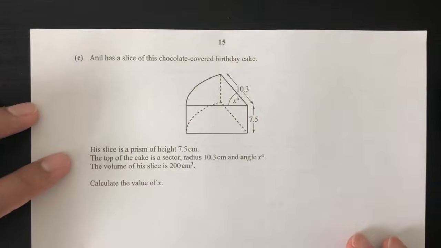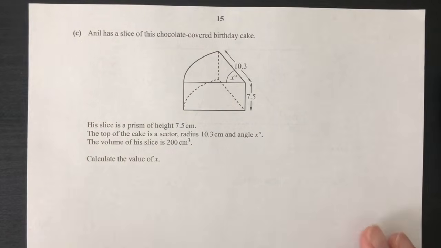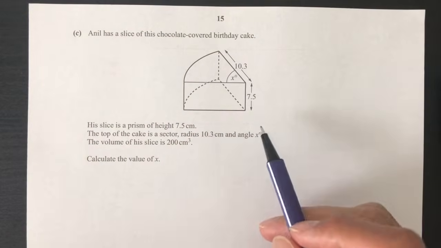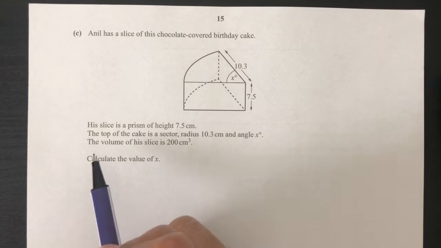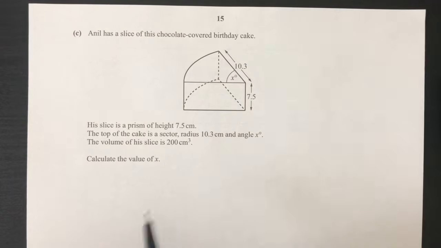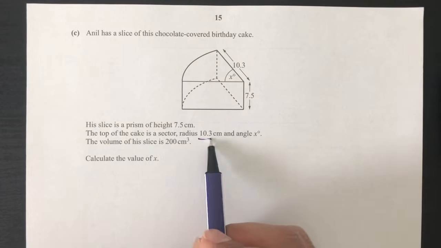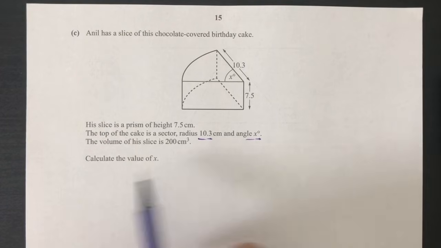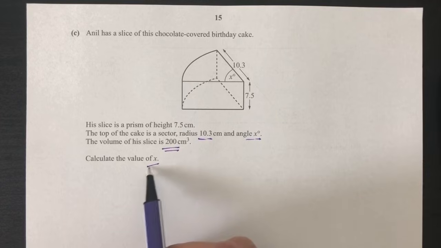Now for part C, it says Anil has a slice of this cake. As you can see, this is a slice. It says his slice is a prism of height 7.5, and the top of the slice is a sector of radius 10.3 and angle x. It says the volume of his slice is 200. Find the value of x.